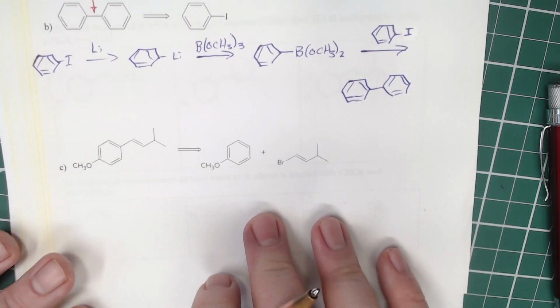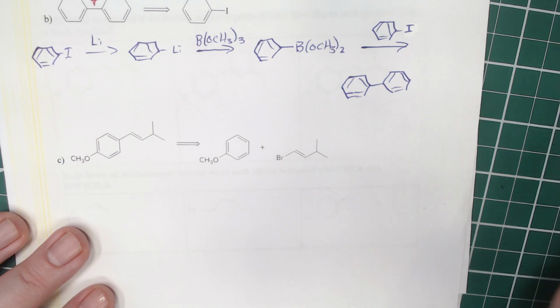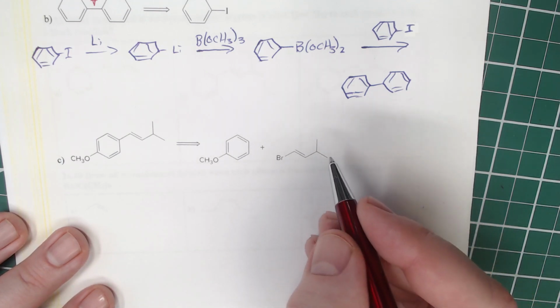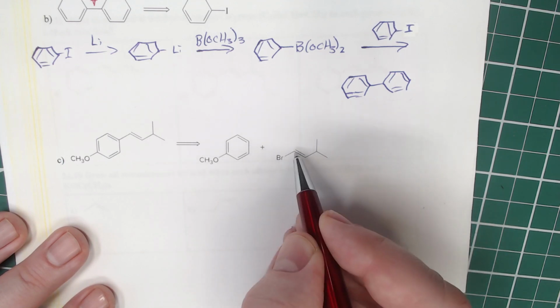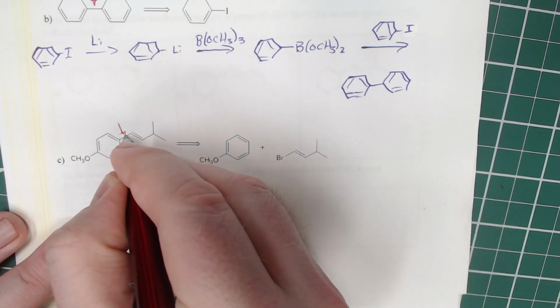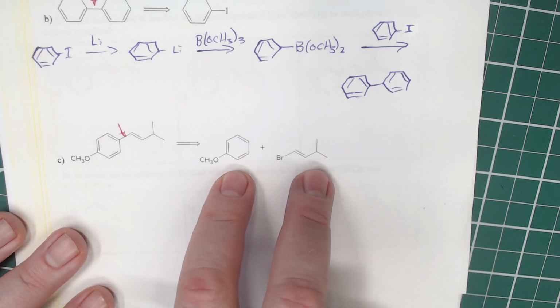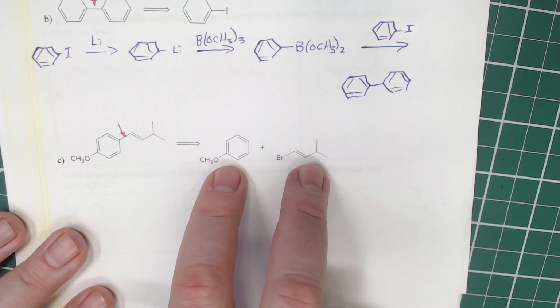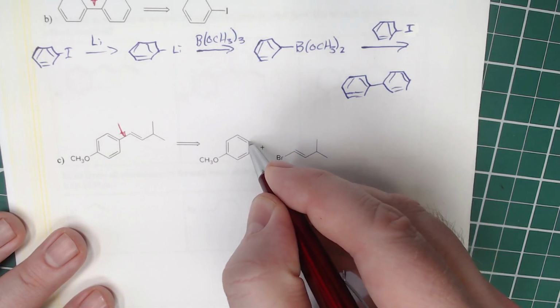All right, let's look at this last one. And again, we're going to try to identify what is the new carbon-carbon bond that is formed over here. And the new carbon-carbon bond is between this and this, so it's going to be here to here. So this is our new carbon-carbon bond that is formed. And since we have these as starting materials, that means that we need to find a way to add some functional group here.